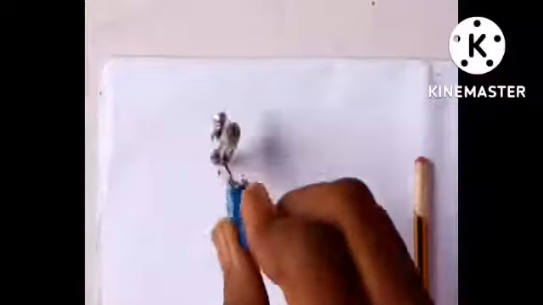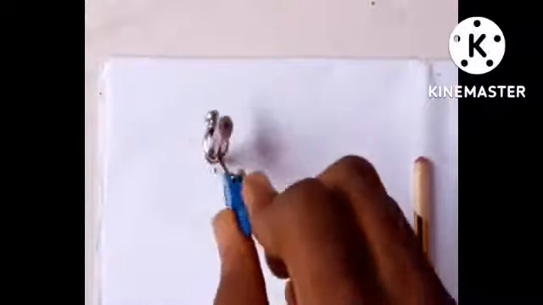Draw an arc AB. So here's my arc AB. Let's call this A, let's call this B. So these are the ends of the arc. Now the next step is to draw a chord from A to B and extend it to C.